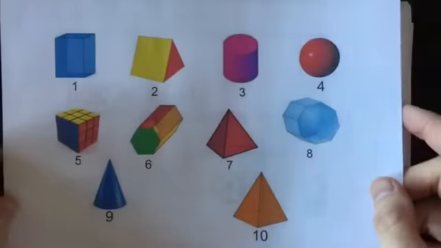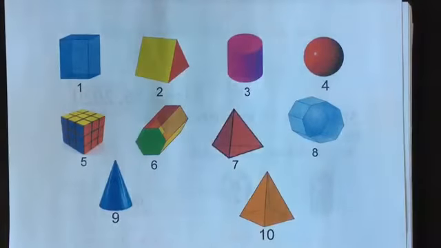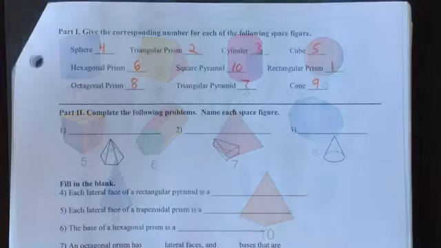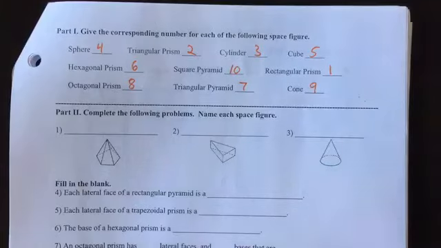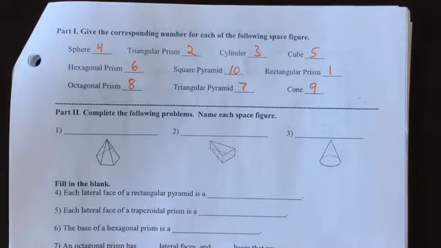So I'm going to give you a picture with all of our images named, and I want you to take a look at that and answer part 1. Go ahead, pause the video, and then we will reveal the answer. Go ahead, pause. There is our solution. For the rest of the page, we're going to break it down into parts, and you're going to answer the questions on the Edpuzzle, and then I will reveal the answers.